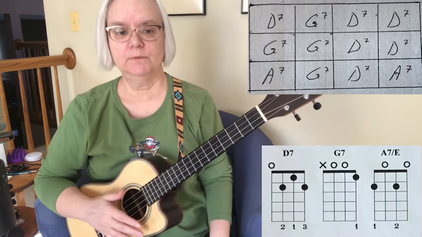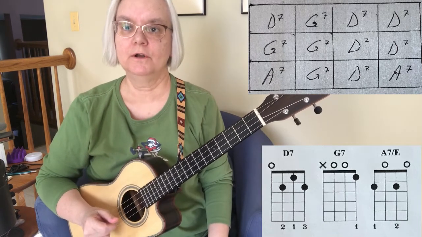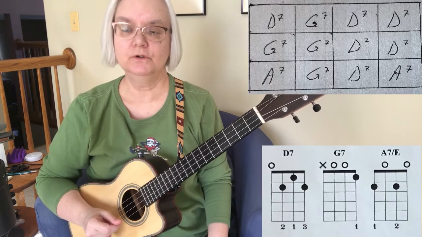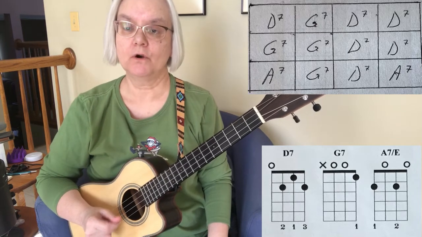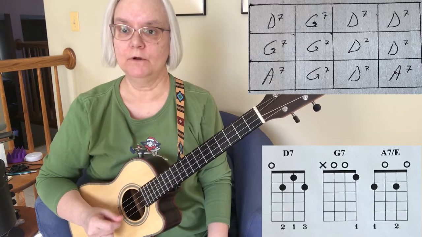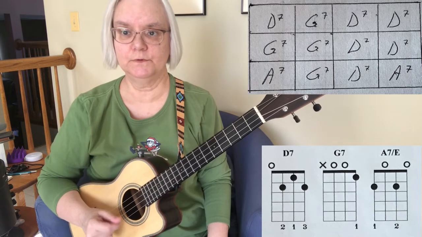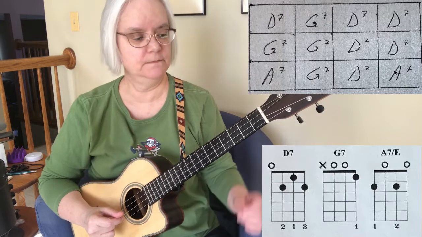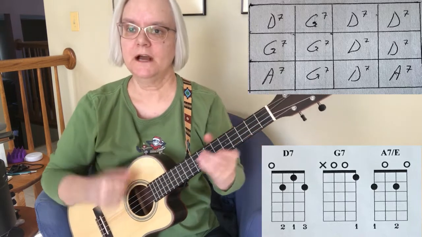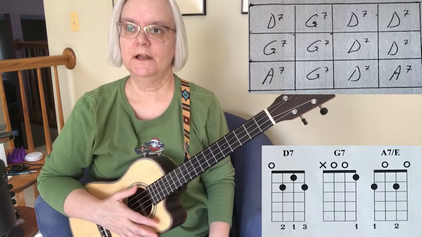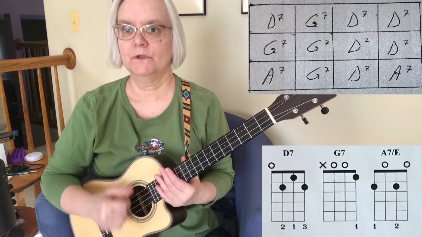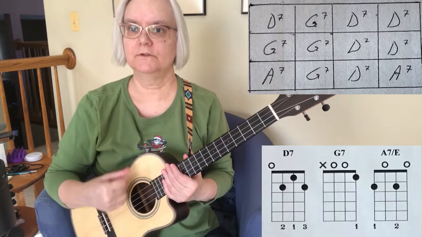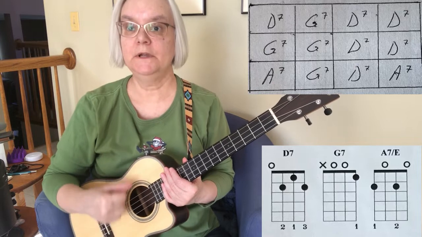Now we're going to play through that quick 4 form pattern using the chords that would be representing those particular tones in that scale. I'll show you that chart there on the screen. We're just going to play downstrokes. We're going to play 4 beats per measure, 1 quarter note downstrum for each beat.